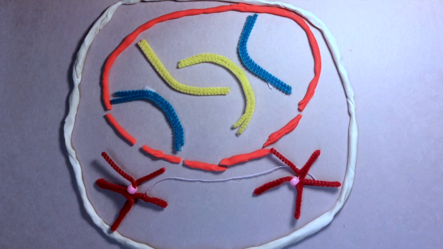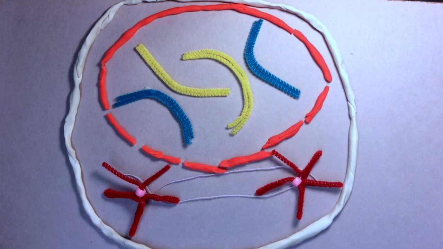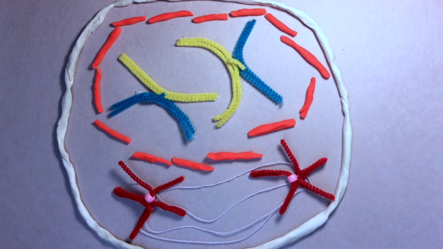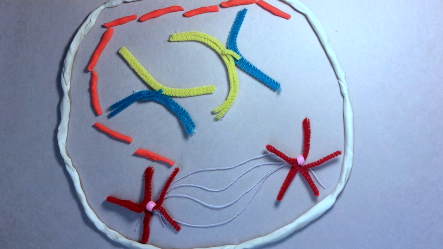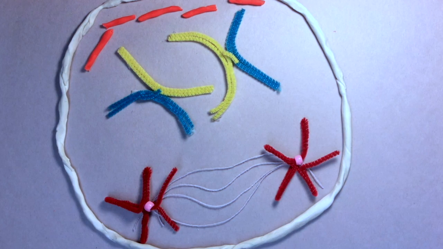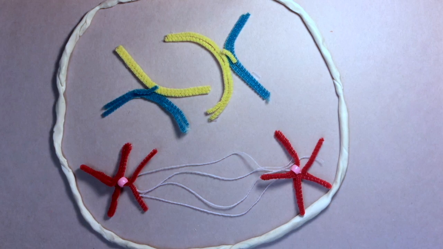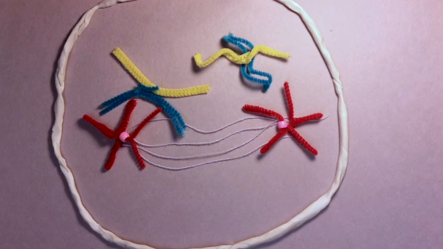In prophase 1, the nuclear envelope breaks down as the chromatin condenses. The mitotic spindle begins to form, as shown in this clip. The sister chromatids are attached to proteins called cohesins. In the early stages of prophase, a homolog aligns with the corresponding genes on another homolog.